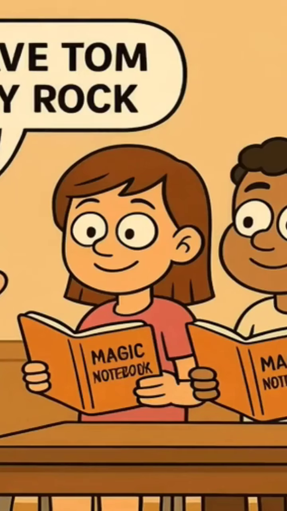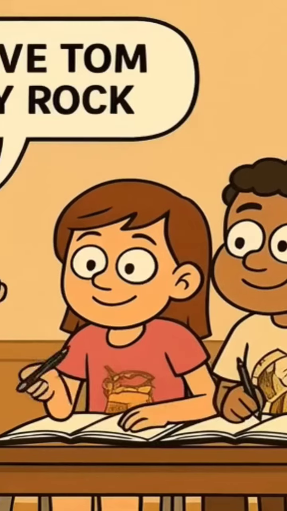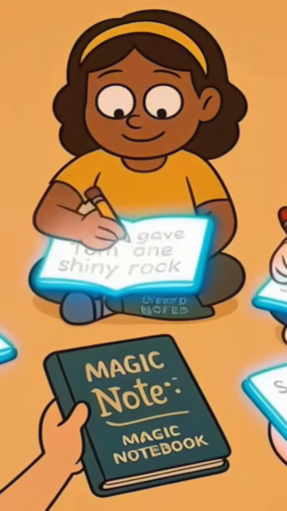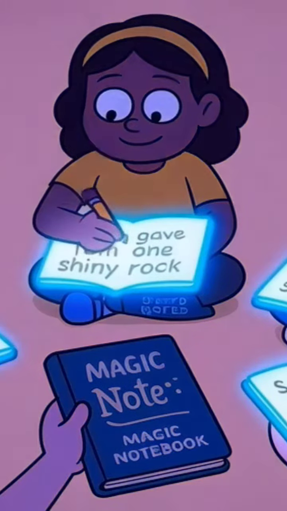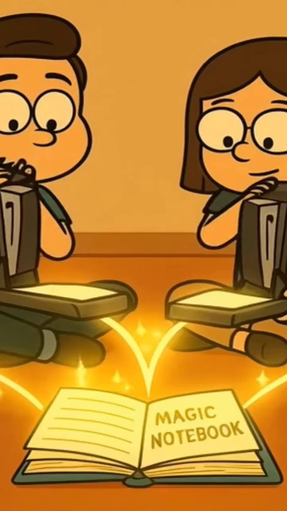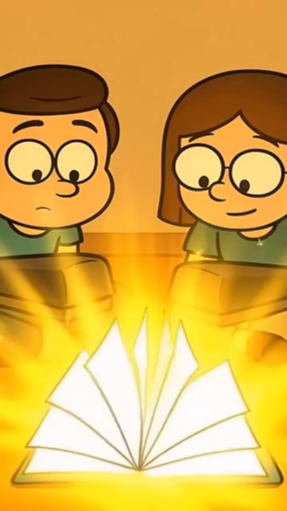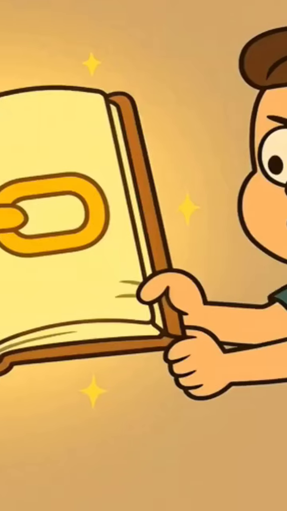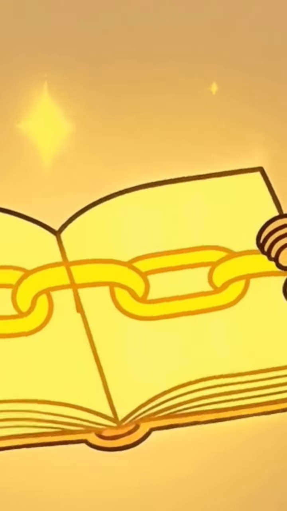Let's say you want to write something down in it, like Sarah gave Tom one shiny rock. You announce it to everyone. Everybody pulls out their copy of the notebook and writes down on a fresh page, Sarah gave Tom one shiny rock. Now, once everyone has written it down and agrees that, yes, that is what happened, you all magically staple that new page into your notebooks at the exact same time. Now, that page is a permanent part of the notebook. It's chained to the page before it.